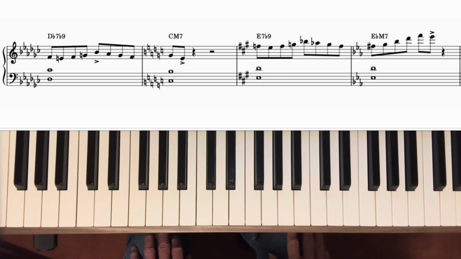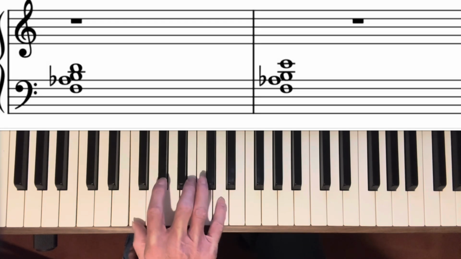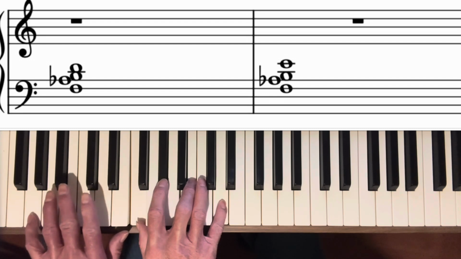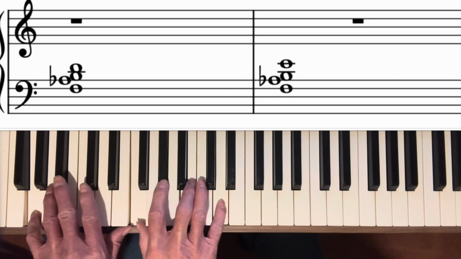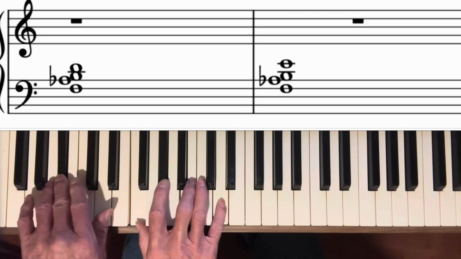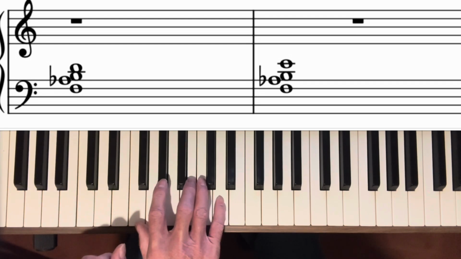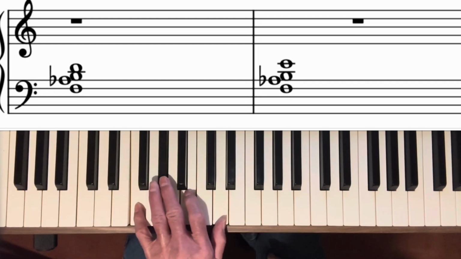Now, I said at the beginning that I was also going to look at some rootless voicings for the left hand when you're playing dominant 7th chords with flat 9th. What I'm going to do is look at a diminished 7th chord. Let's look at F diminished 7th. And remember, you could play that over G, make it G7 flat 9, B flat 7 flat 9, and so on.